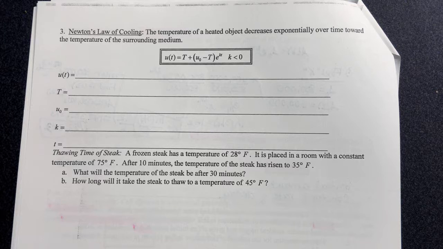Or, I'm thinking of what? If you take a cake out of the oven, you're taking it out of a 400-degree oven. Well, obviously, when you take it out of the oven that's 400 degrees, you want to cool it off. What's happening with the temperature of the cake? It's decreasing, isn't it?